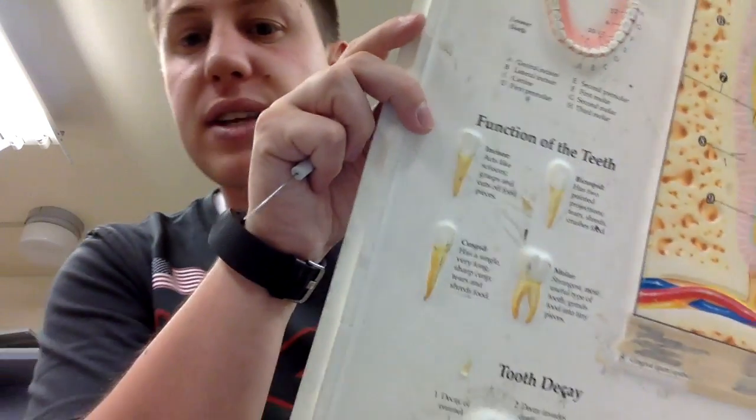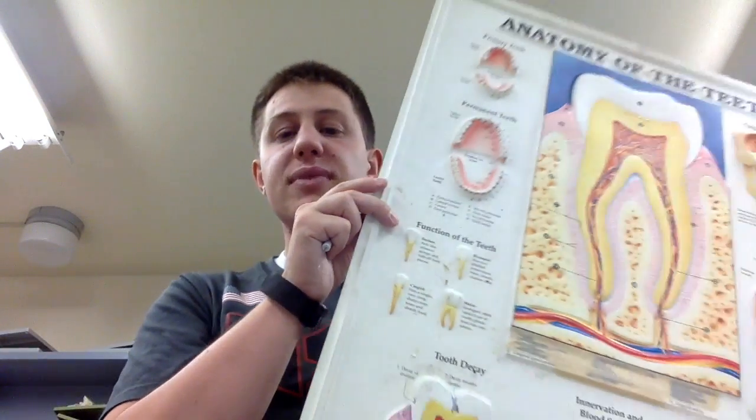So you'll be tested on this model, most likely. And there you go for the different tooth types. So that's it for this section on the specific anatomy of the tooth.